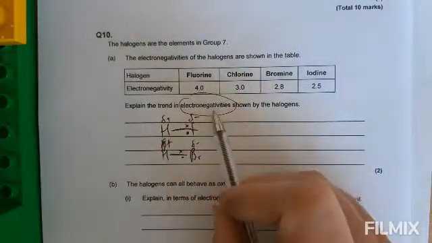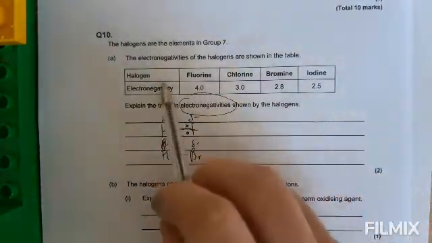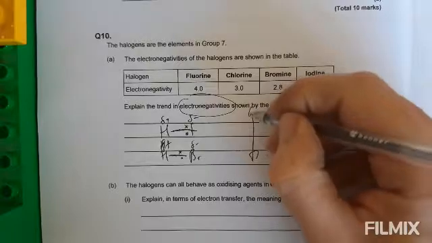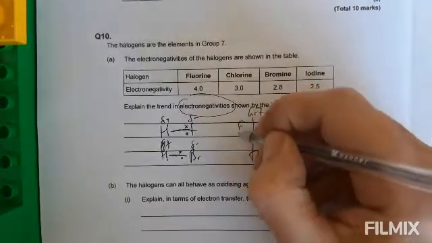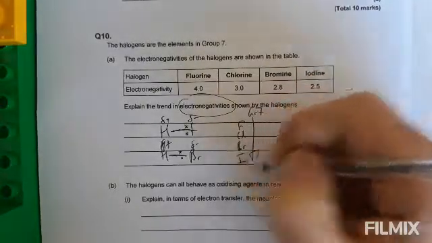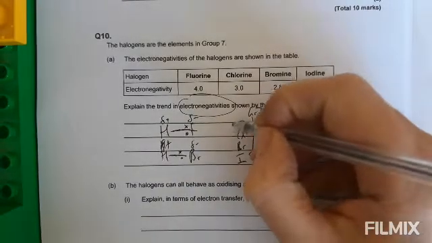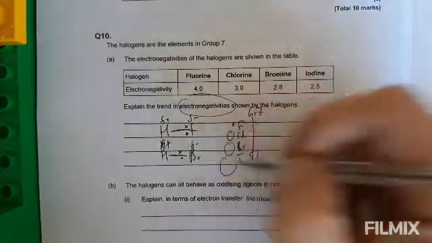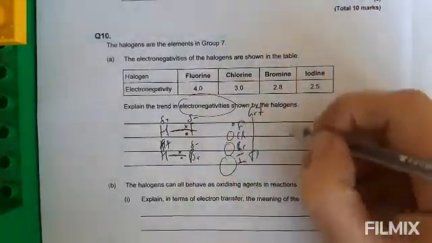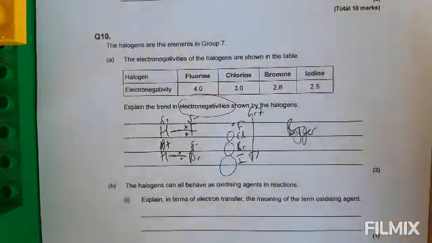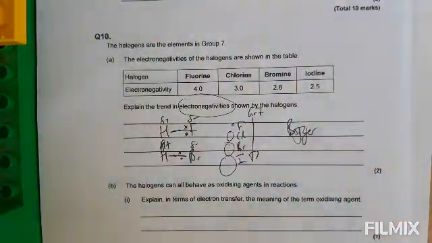Okay, explain the trend in electronegativities. So as you go down group 7, where you've got fluorine, chlorine, bromine, and iodine, what happens to the elements? The elements get bigger as you go down the group. See, I'm showing you how I think this through in my head.